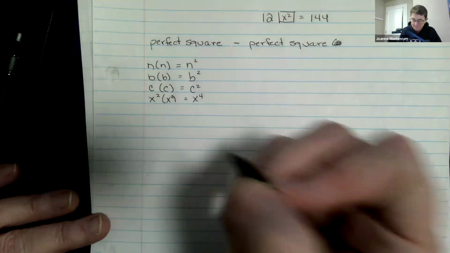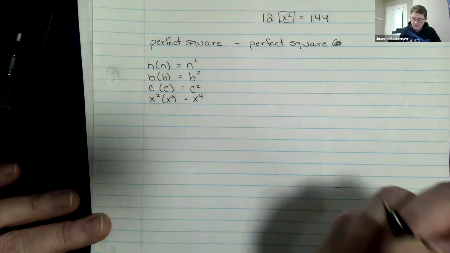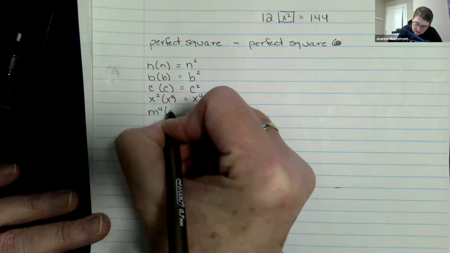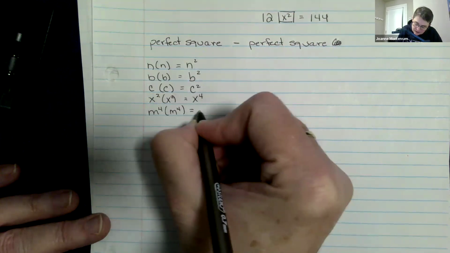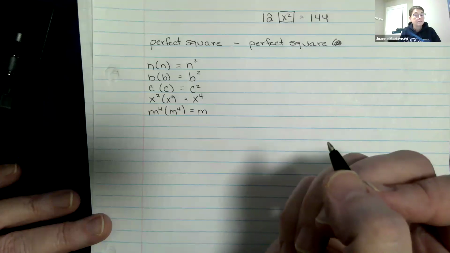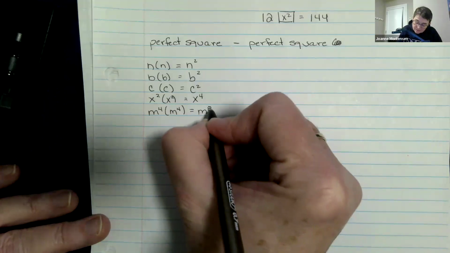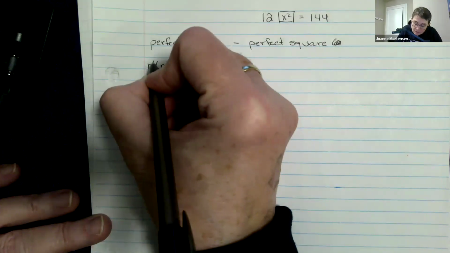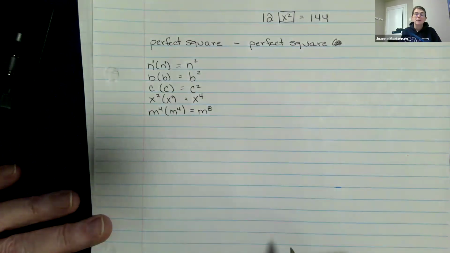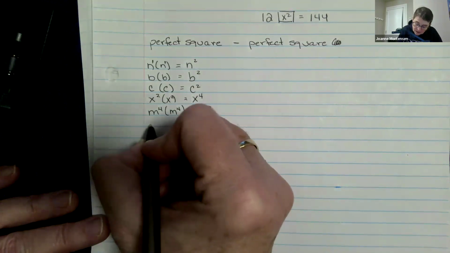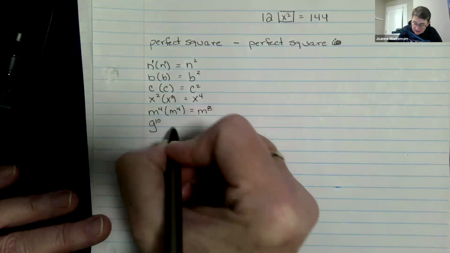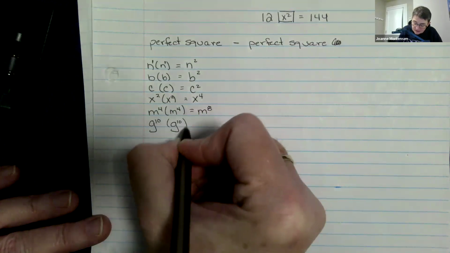So, sorry, where am I going to go now? m4 times m4 is m, yes, you got it right, m8. Okay, because when you multiply, you add your exponents. And way back here, remember, there were little imaginary ones. Ta-da. Ooh, big numbers. g to the 10th times g to the 10th.